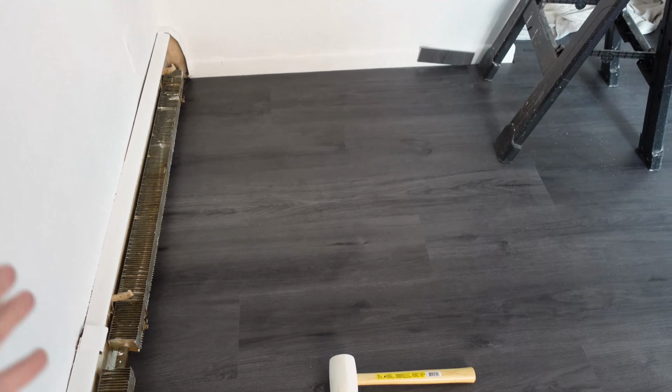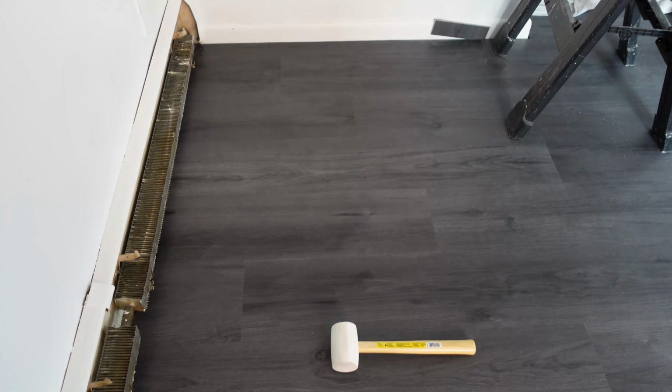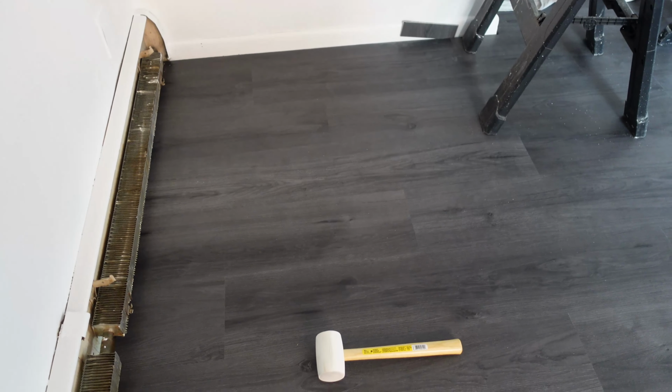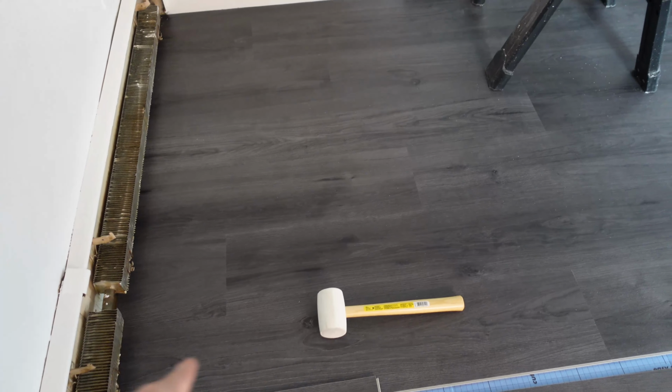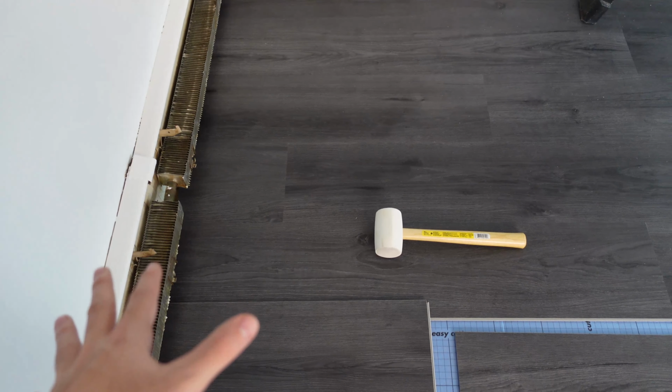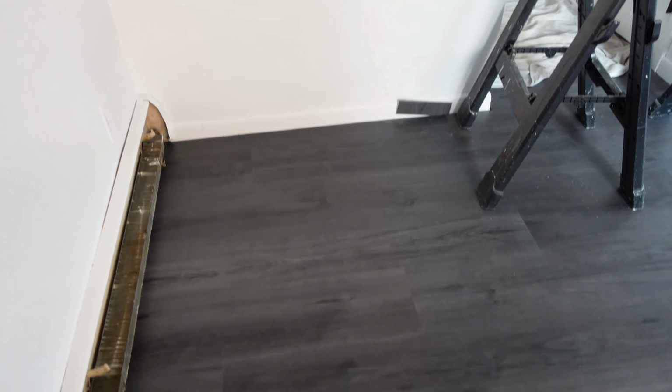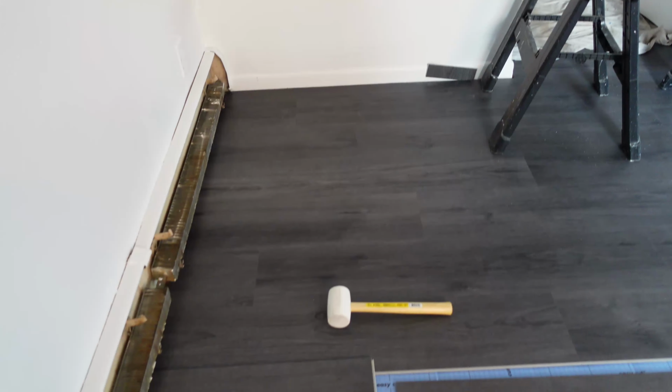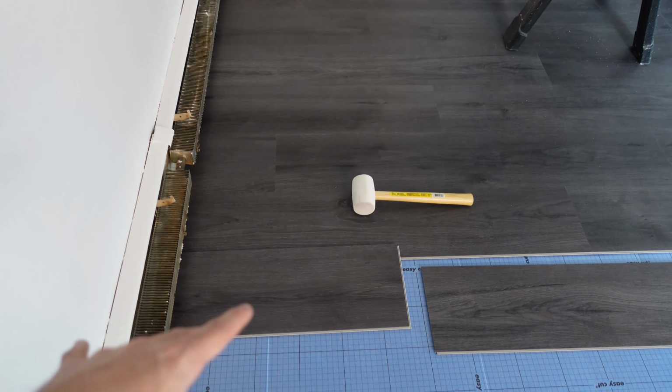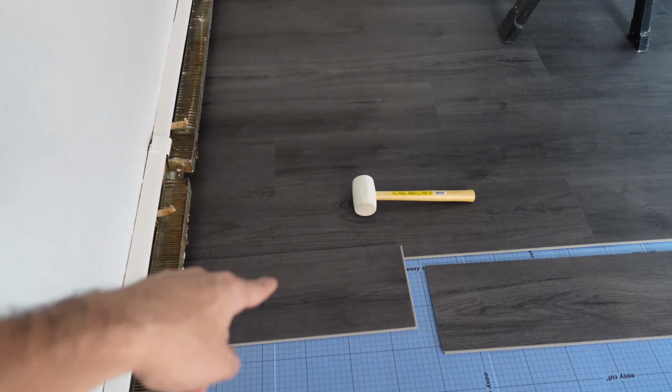I have not found a really good way to do this. It's literally just make sure it's more than 8 inches away from the seams, make sure the board is longer than 8 inches, and then just kind of randomize it. But once I have that board at that length, like I do here, that's the next one I'm gonna use.